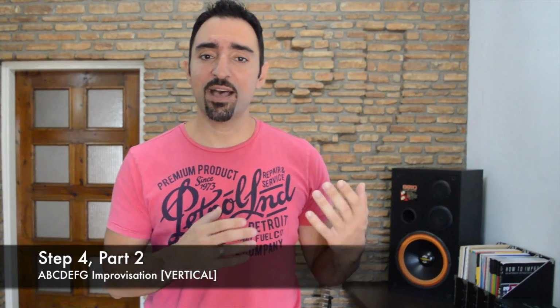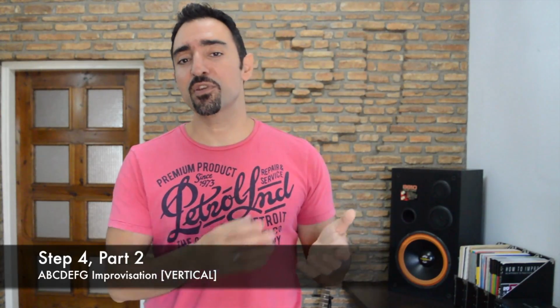Now the improvisation part is still going to be tricky even though you have all 7 notes available because of the vertical layout. Hopefully this will force you to come out of your comfort zone in order to produce something musical. Here's an example of the improvisation part again.